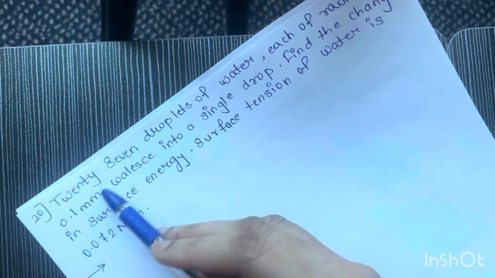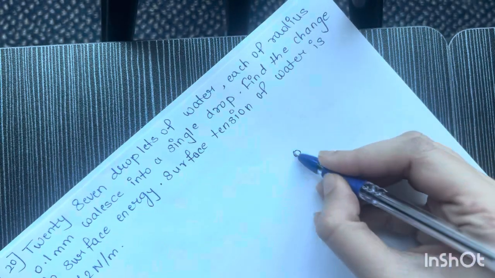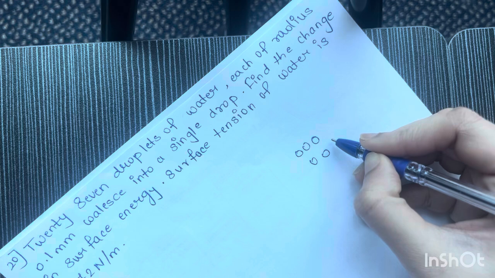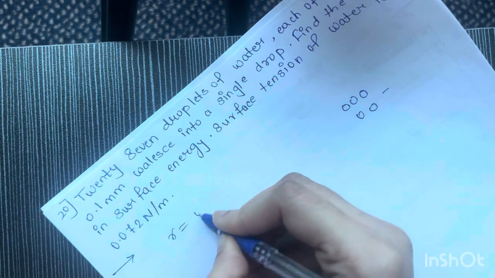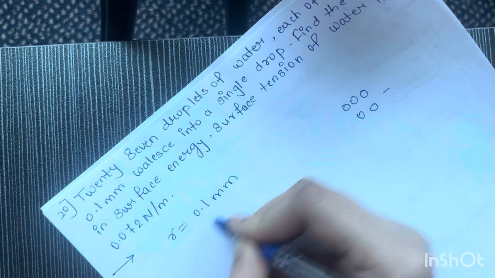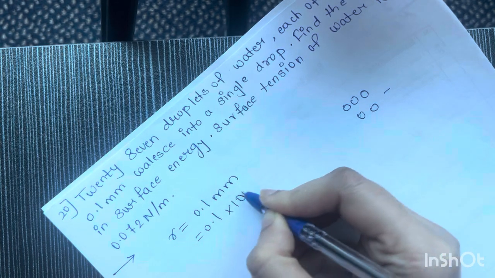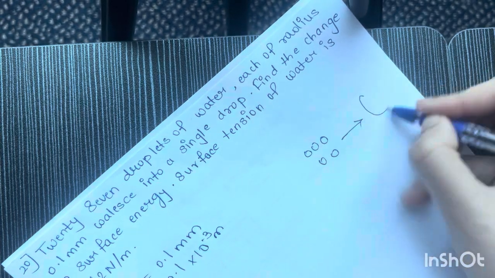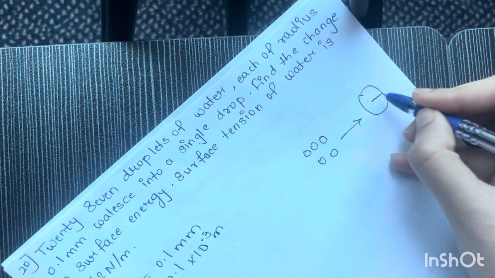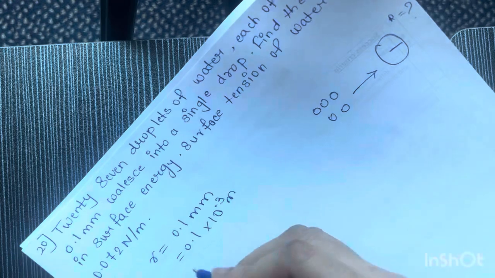Starting with numerical number 20. 27 droplets of water. Suppose these are 27 droplets of water, and the small droplet's radius is given, that is 0.1 millimeter, that is 0.1 into 10 raised to minus 3 meter. They combine into a single drop. Now the radius of this is not given, so we will have to find it.